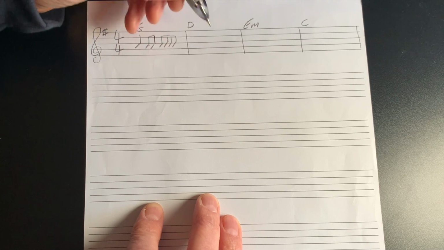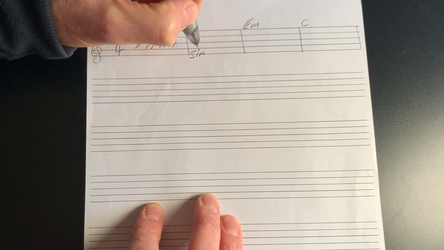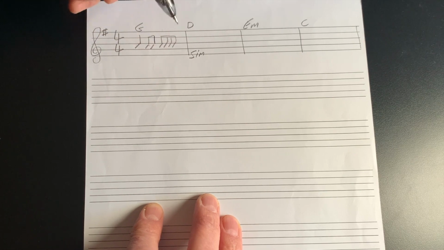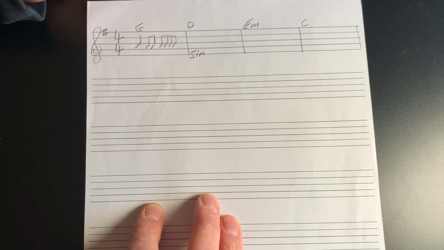I don't want to keep writing this, so I can just use simile, which is abbreviated to sim in music, and that means similar rhythm throughout. Not necessarily identical, but something similar to this will apply for the rest of the song, unless it says otherwise.